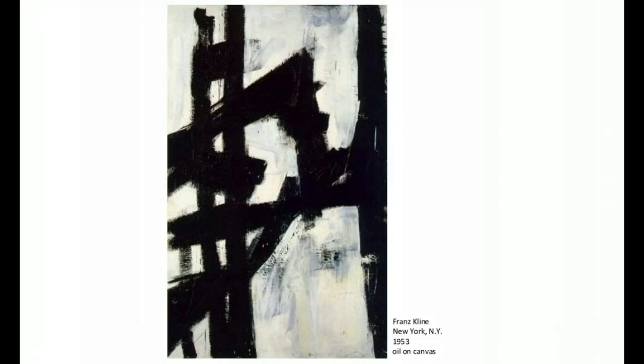Now the way Kline worked is he would make all these little doodles on a sheet of paper and then project them onto a wall. And so if we were talking about signature gestures, this is Kline literally magnifying his doodling gesture. A doodle is so individualized that none of your doodles will ever look like anyone else's doodles.